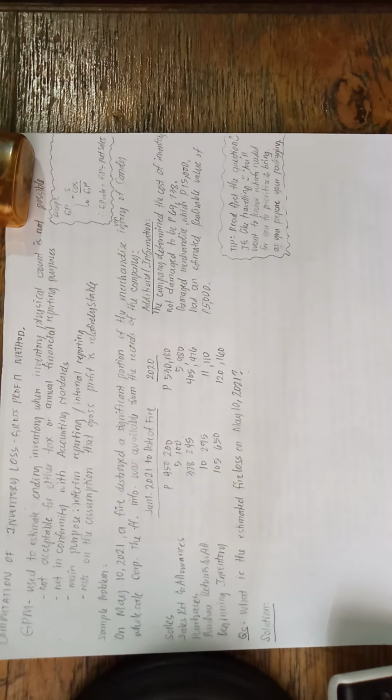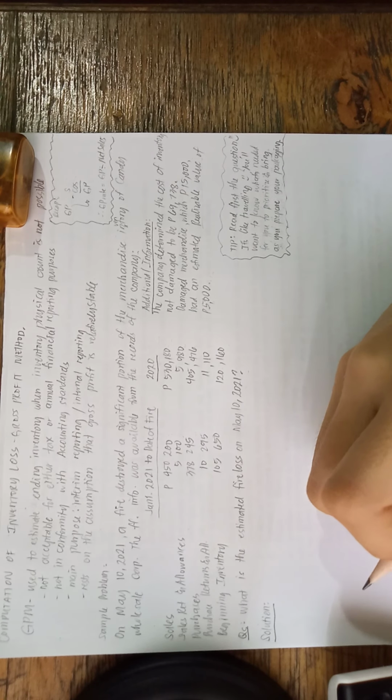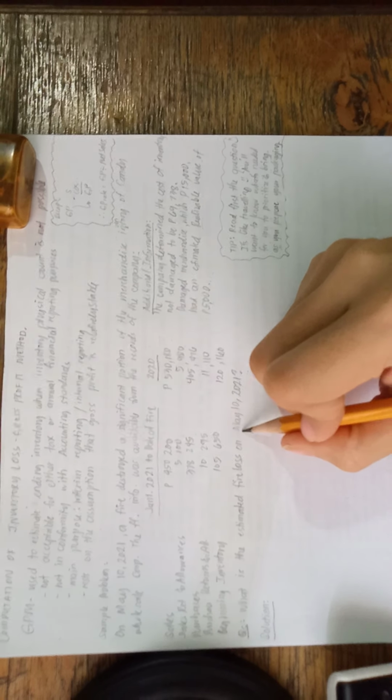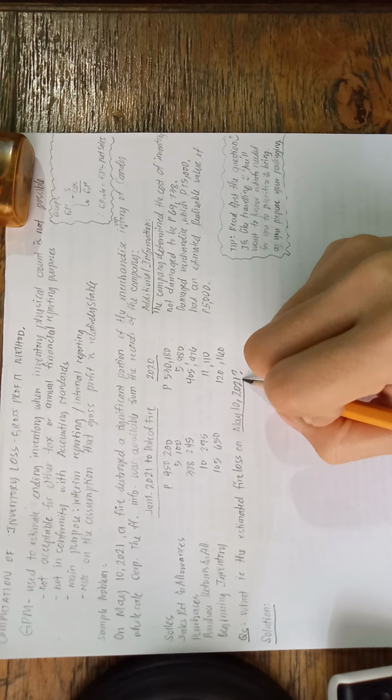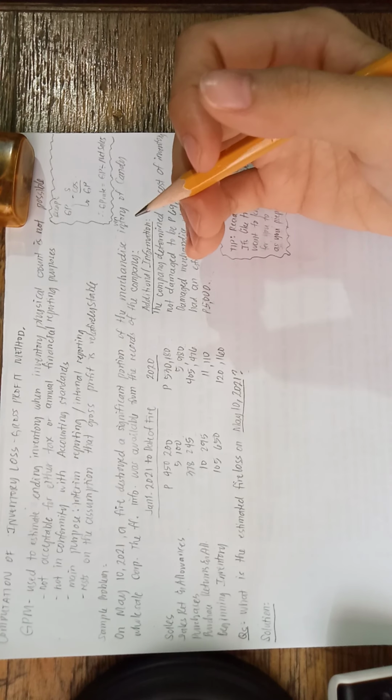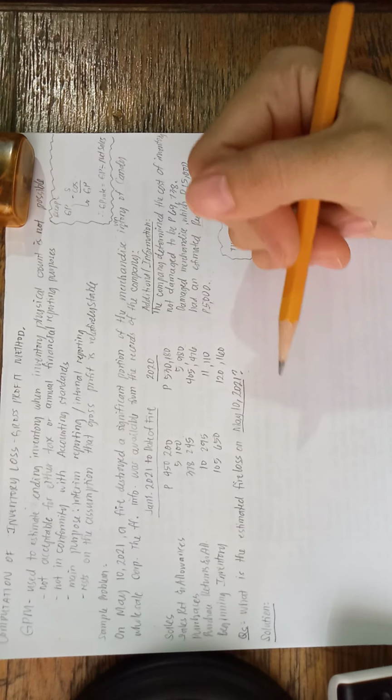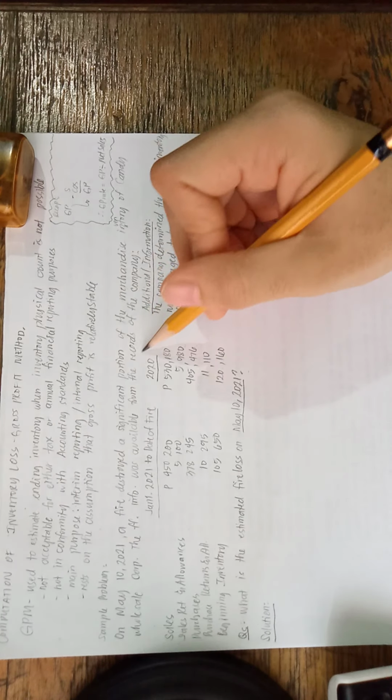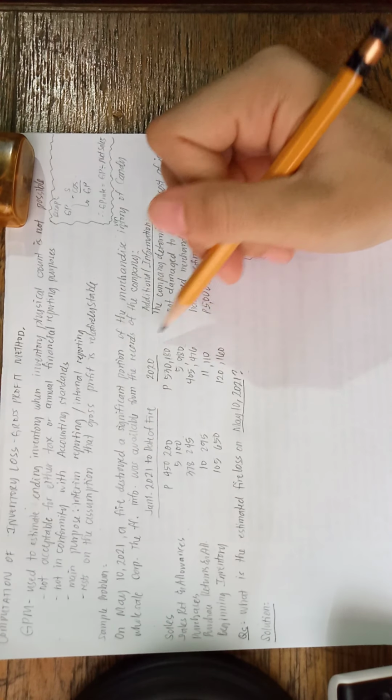Since we need to compute the estimated fire loss on May 10, 2021, we have to compute first the gross profit rate from the previous calendar year, which is 2020.